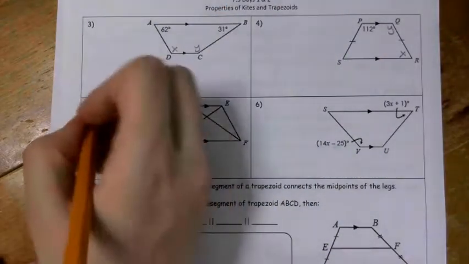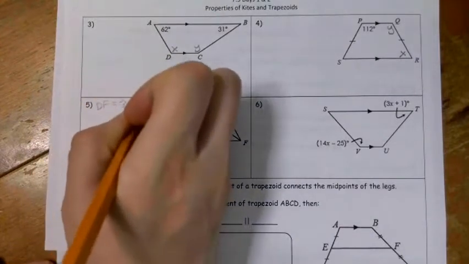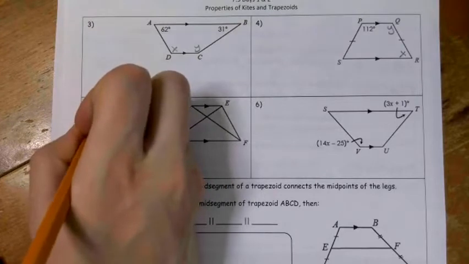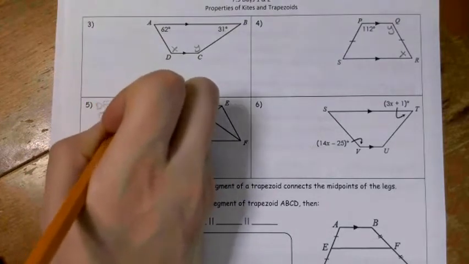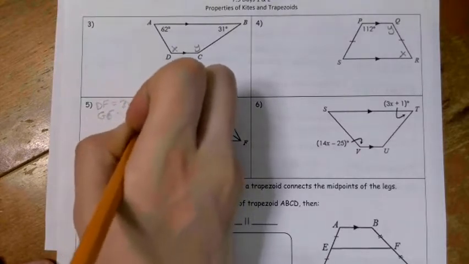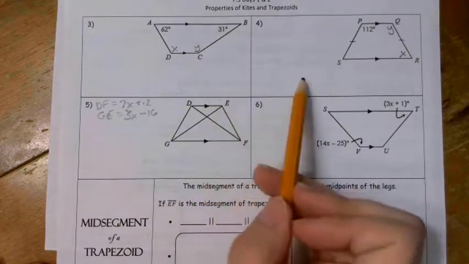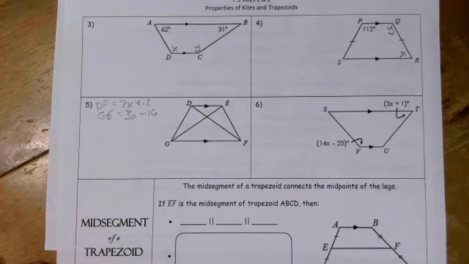And then for number 5, let's say we know DF is equal to 3x plus 12, and GE is equal to 5x minus 16. All right, take a minute, pause the video, try solving 3 and 4.